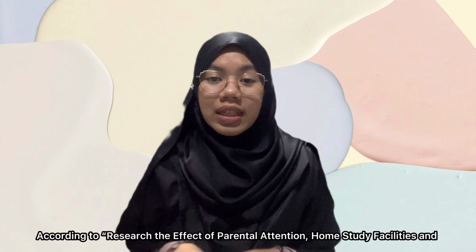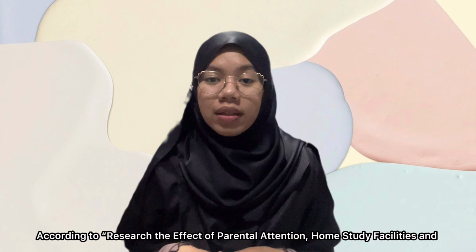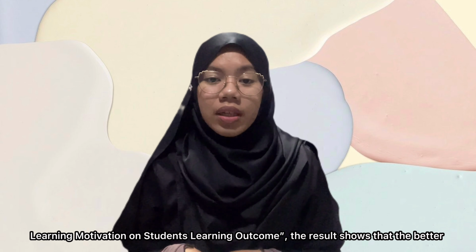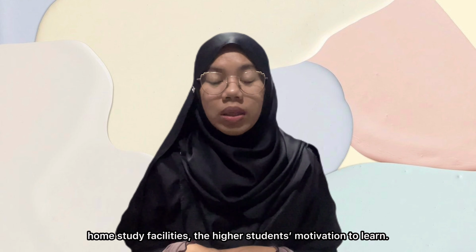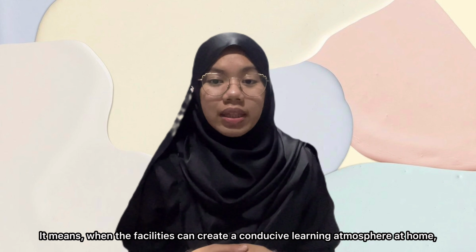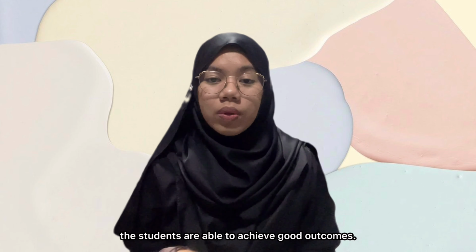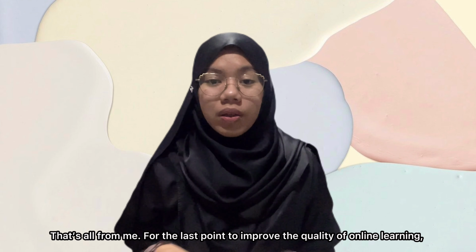According to research on the effect of parental attention, home study facilities, and learning motivation on students' learning outcomes, the result shows that the better the home study facilities, the higher the student motivation to learn. It means when the facilities can create a conducive learning atmosphere at home, the students are able to achieve good outcomes. That's all from me.